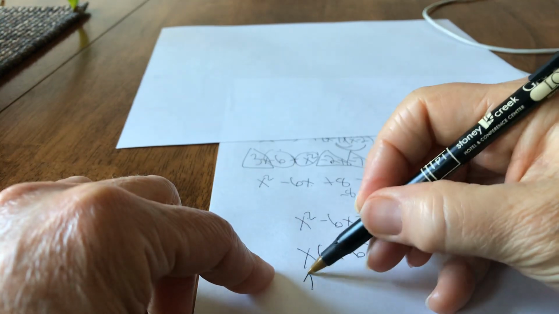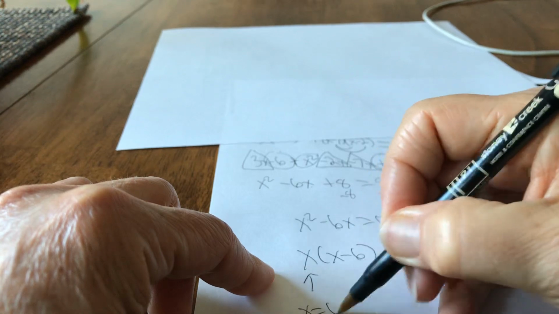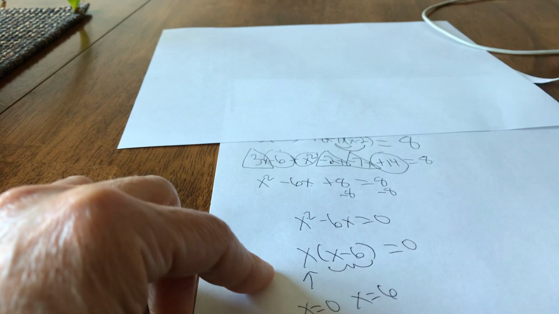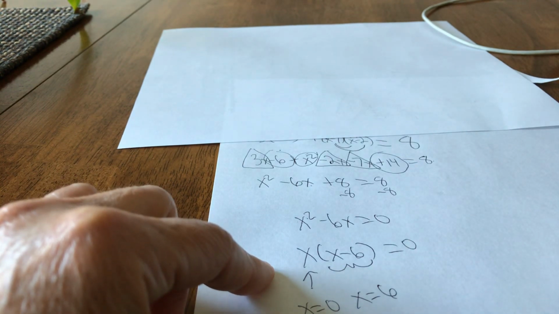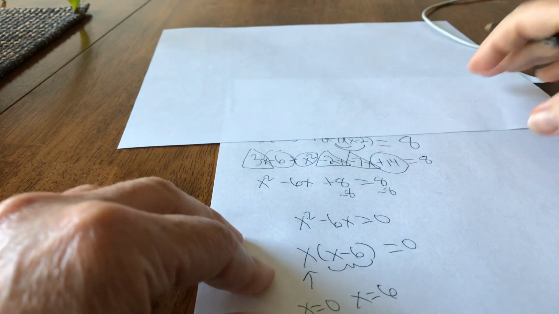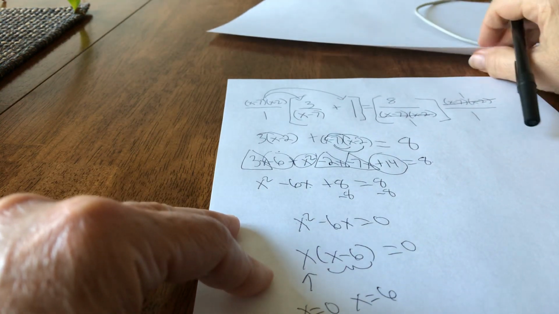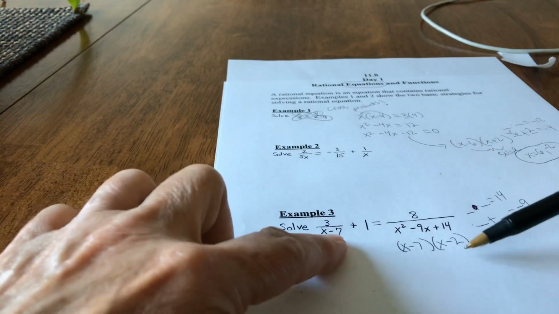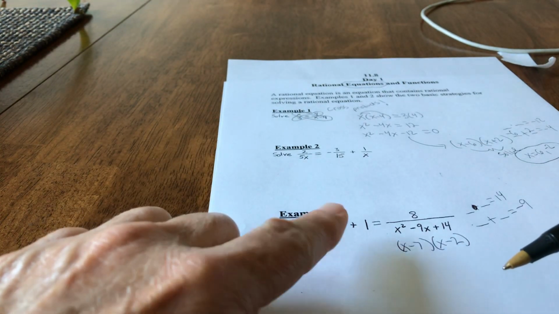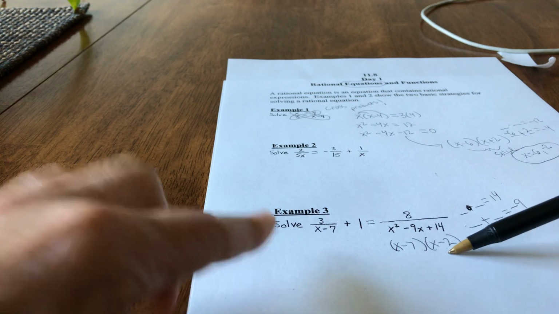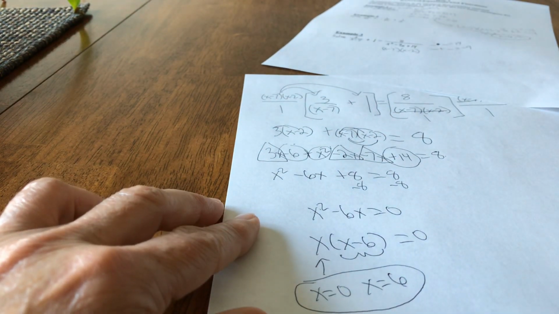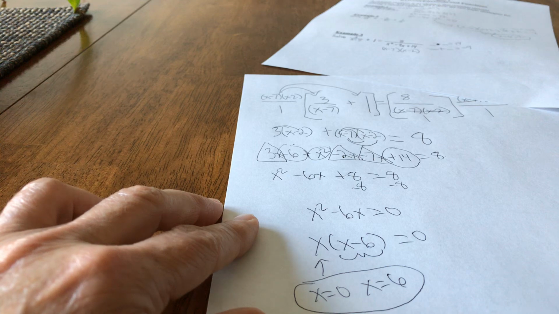My solutions, this could be 0. Or for this, what makes that 0? 0 or 6. Go back to your very original problem. I'm checking to see if 0 and 6 are okay for denominators. I could not have ended up with a 7 or a 2. I did not end up with a 7 or a 2, so I'm good. Those are my solutions, 0 and 6.